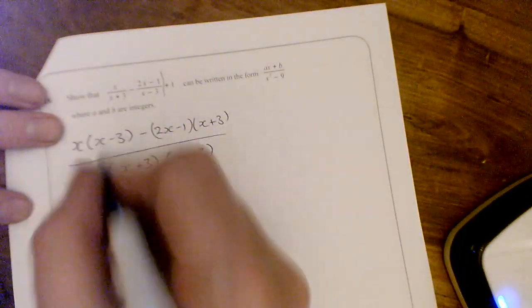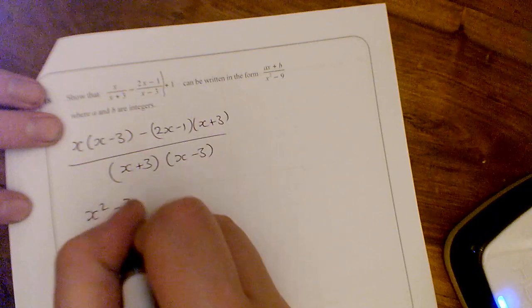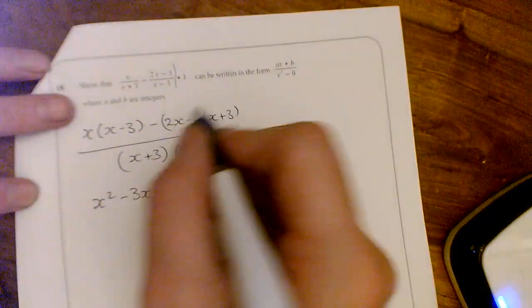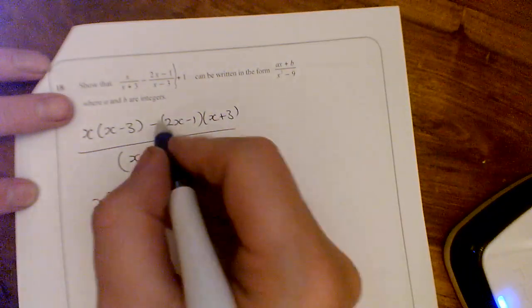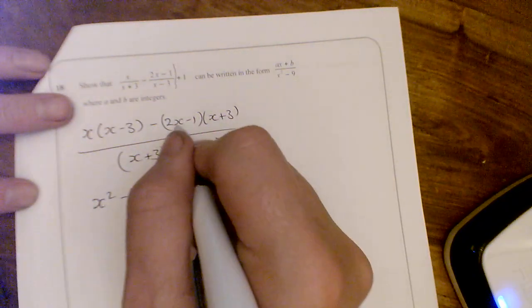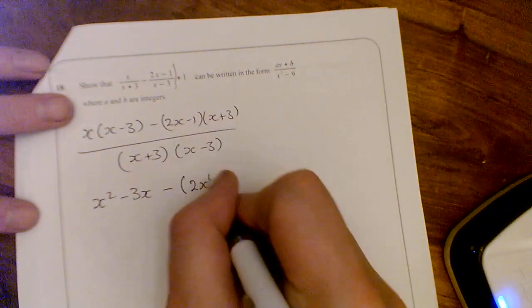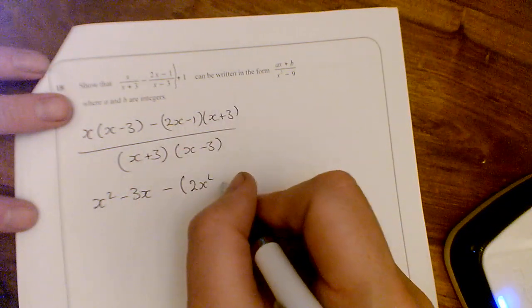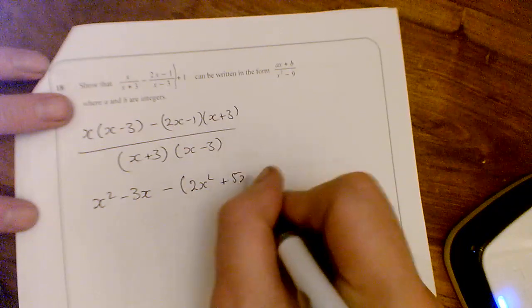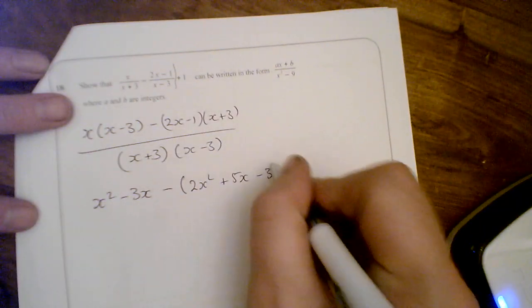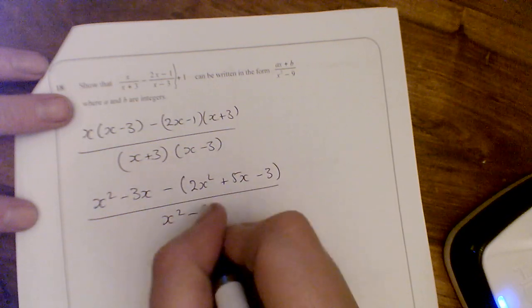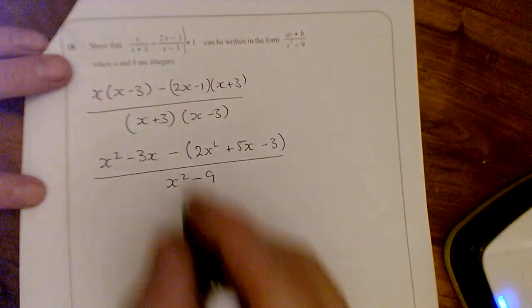Let's just tidy this up. So we're going to have x squared minus 3x, take away. Now I'm going to be careful because I've just seen a take away there. So I'm going to expand this bracket and leave it in a bracket because I want to deal with the take away later. So it's going to be 2x squared. And then we're going to have 6 minus x is plus 5x. And then we're going to have a minus 3. And on the bottom I'm going to have, this is the difference of two squares, so that's just x squared take away 9.